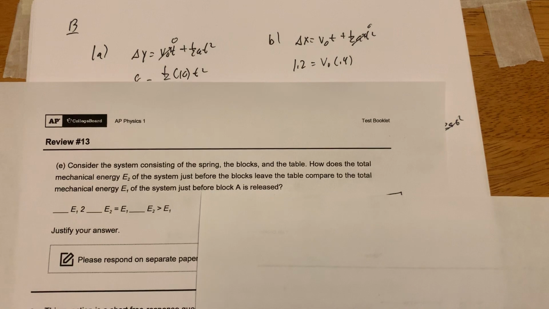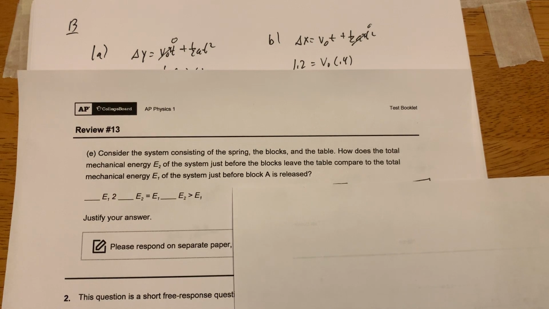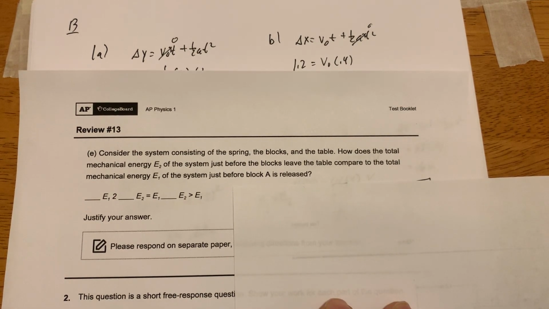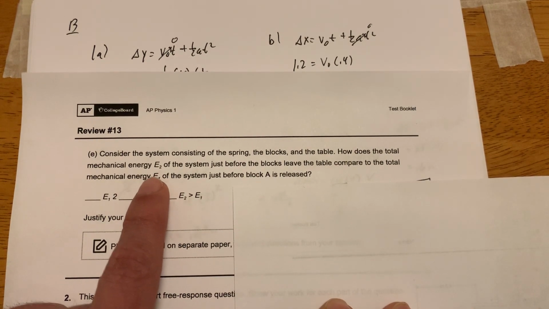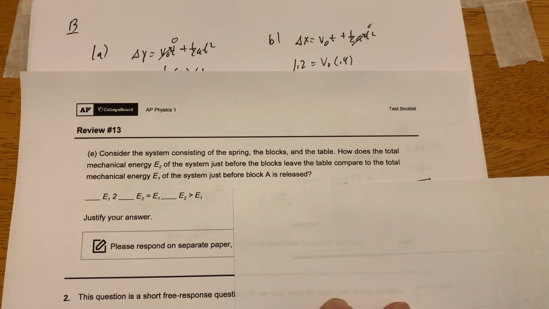All right, the next one, I like this problem, and guess what? The AP loves these types of problems. So let's consider the system consisting of the spring, block, and table. How does the total energy E2 after the collision compare to the total energy before the collision? All right, so let's think about something. We said that these two guys crash and stick. A crash and stick problem is inelastic. Inelastic, some of the energy must be dissipated to conserve momentum.